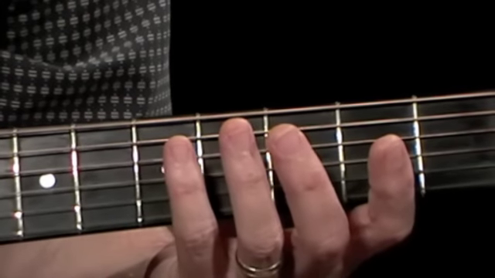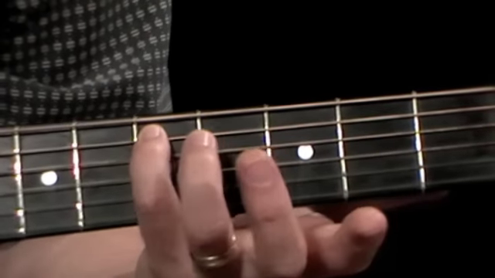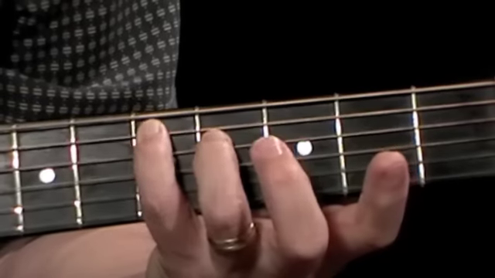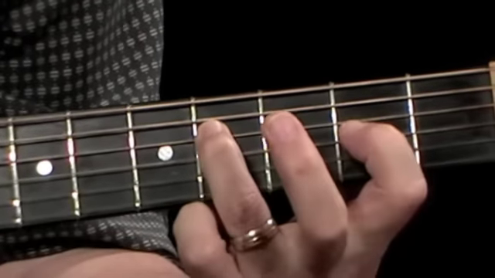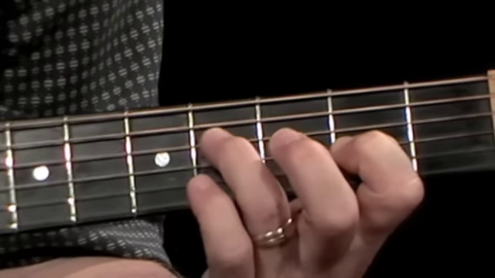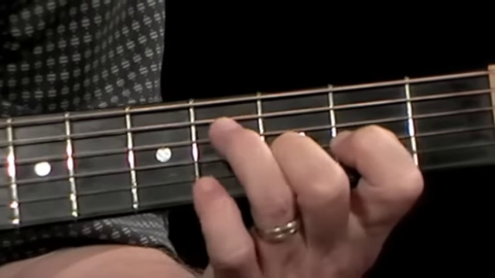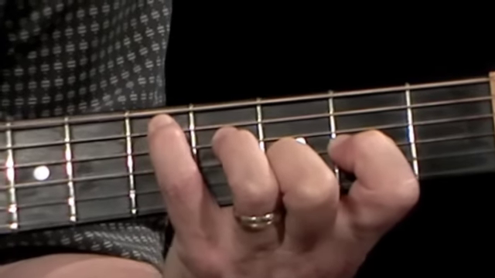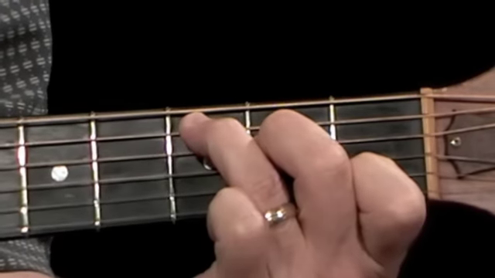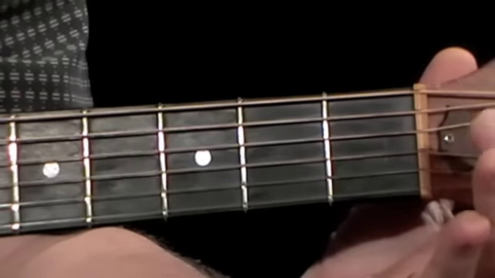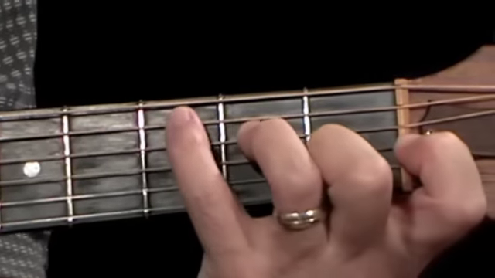Working backwards from a root note on the A string, we can find the 3rd here, then a bit of a stretch to find the 5th here, and then we can add the octave of the root note here on 2nd string. This may be familiar to you as a movable C shape. Of course, the C shape is much easier to play in open position, as we don't have to finger this 5th note on the 3rd string.